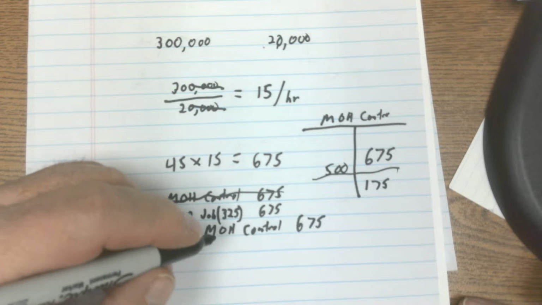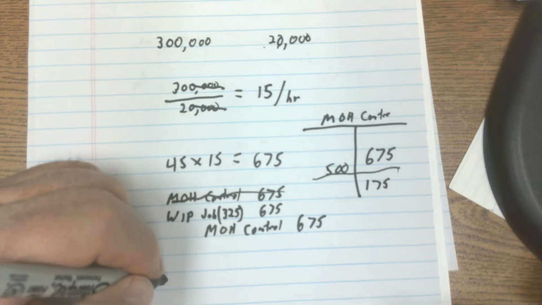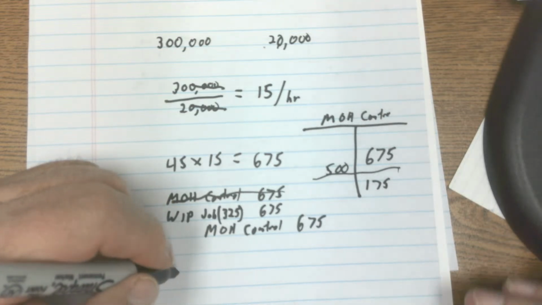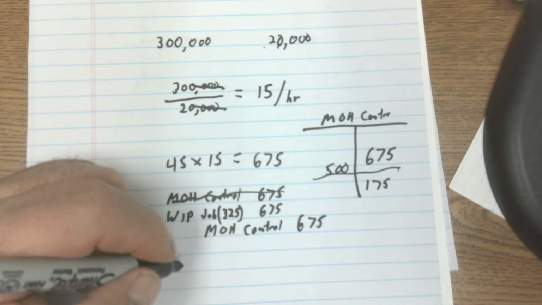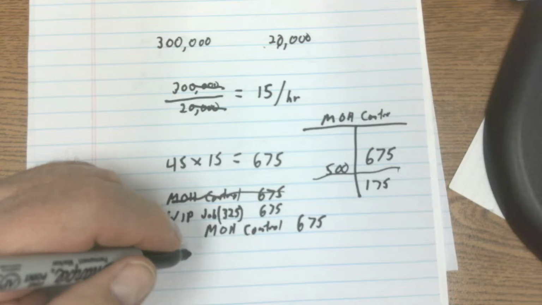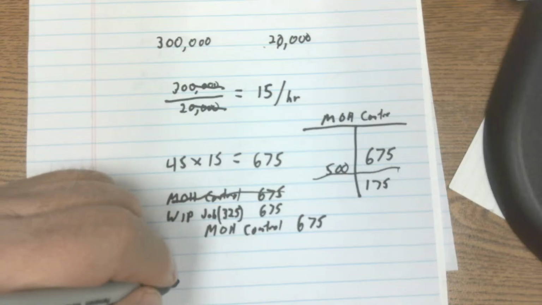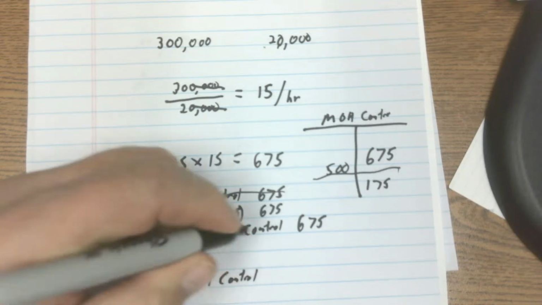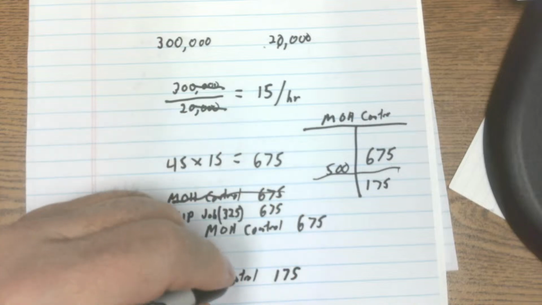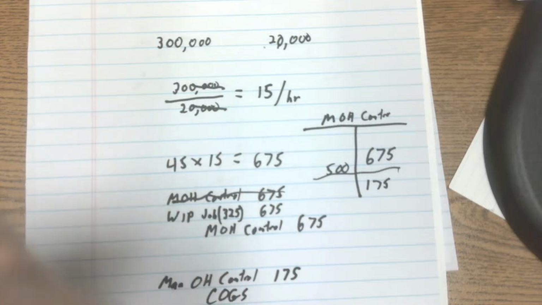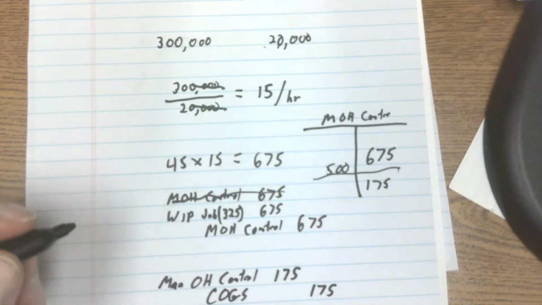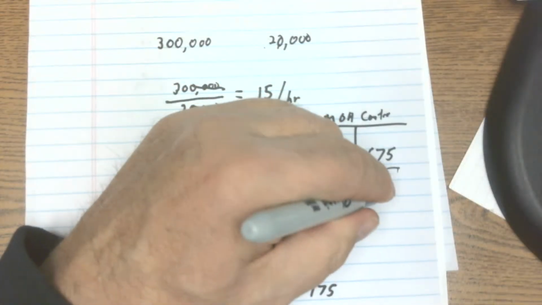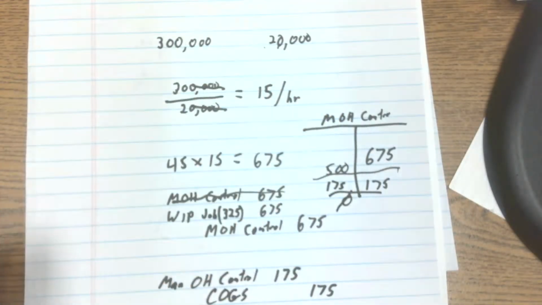And so to get rid of this and zero it out, and again, this is an adjusting entry that only happens at the end of the period, usually a year in a small company, quarterly if it's a bigger company, our entry will be manufacturing overhead control, 175, cost of goods sold, 175, and we post the 175 here, and we go to zero.